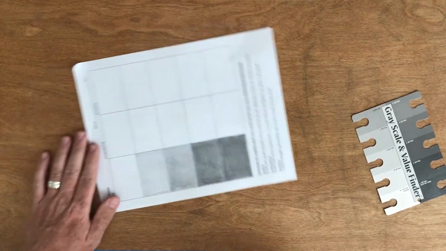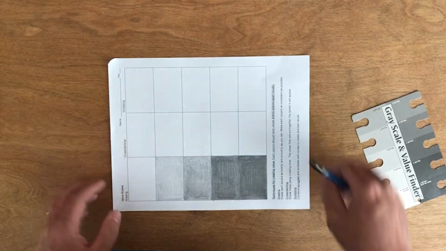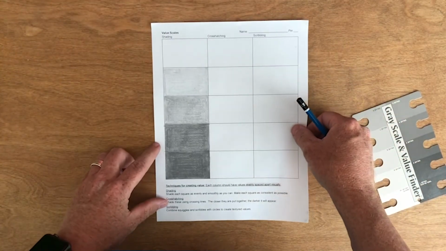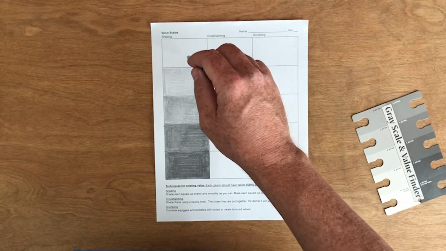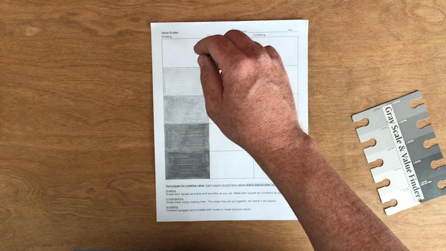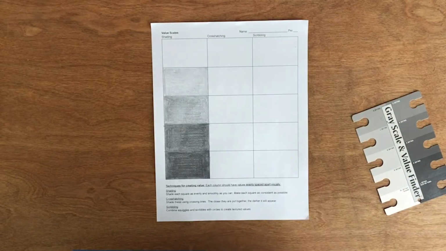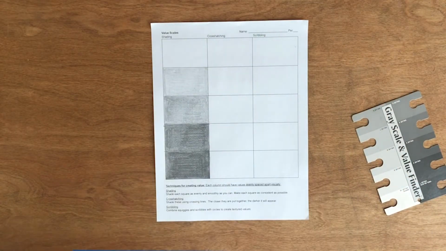Okay, so if we look at this in sequence, let's turn it vertically. All right, my value scale, obviously that's done. It's a white paper, but that doesn't become a value. It's not like these are all highlights. It doesn't become a highlight until I shade darker around it. As soon as I hit that little darker next to it, boom, the highlight appears.